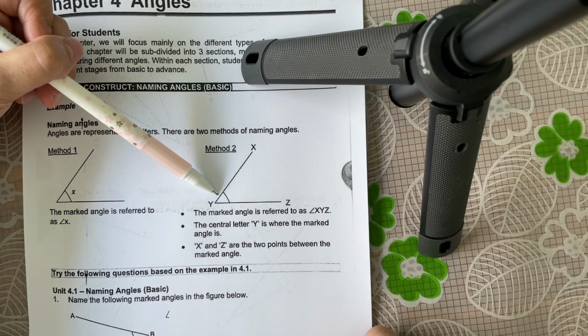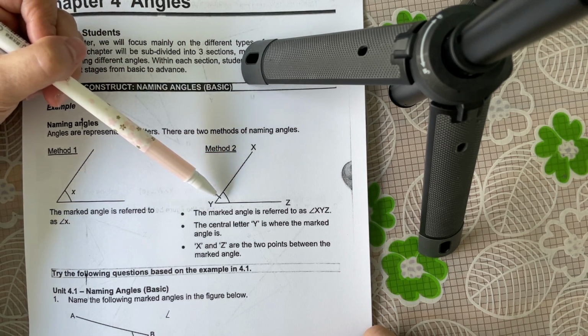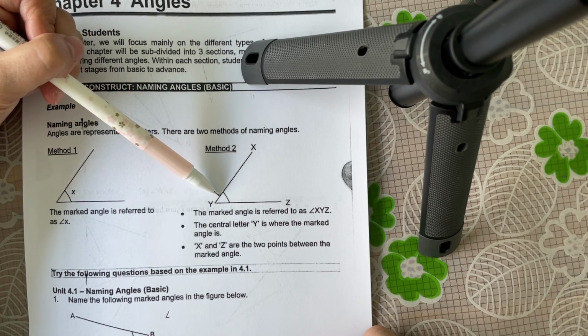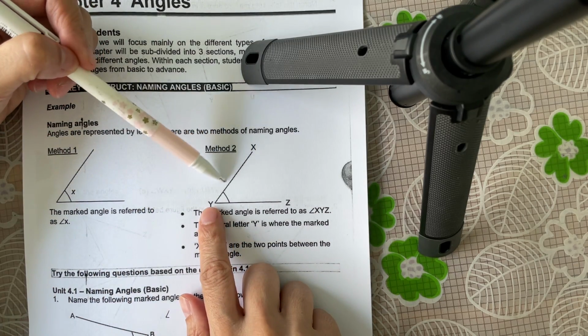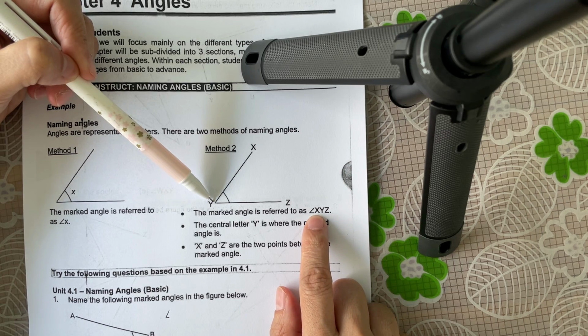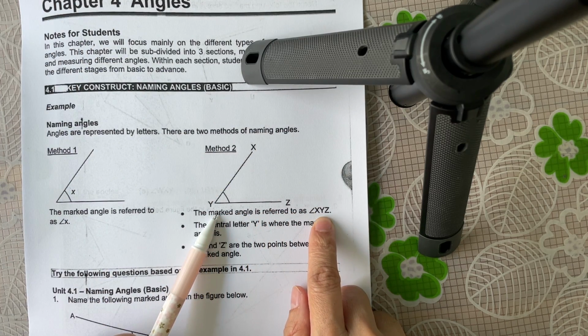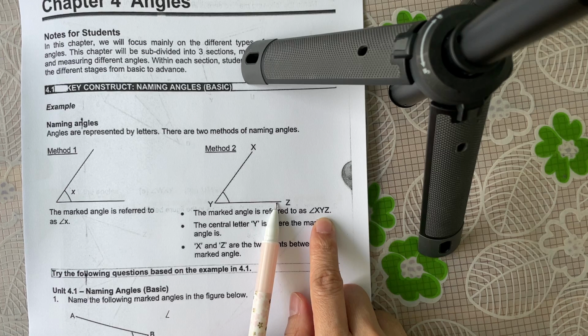Now the three letters is made up of two lines that actually come together to form the angle. You realize that this angle over here is formed from line XY and line YZ. So line XY will be represented by the first two letters on the naming of the angle, and line YZ is represented by the second and the third letters as you name the angle. So this angle is angle XYZ. We can also name this angle ZYX.